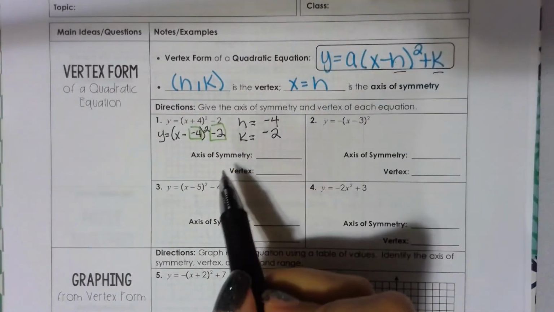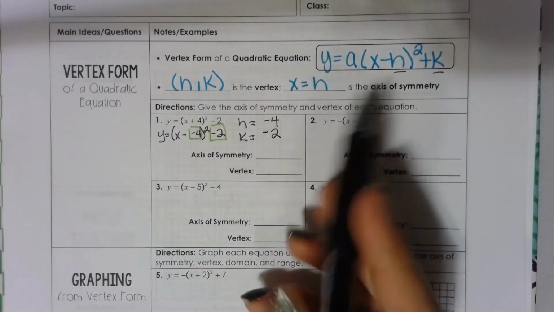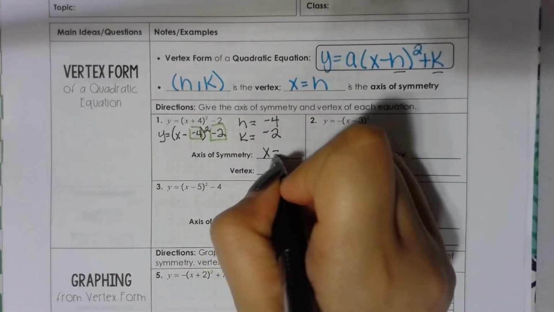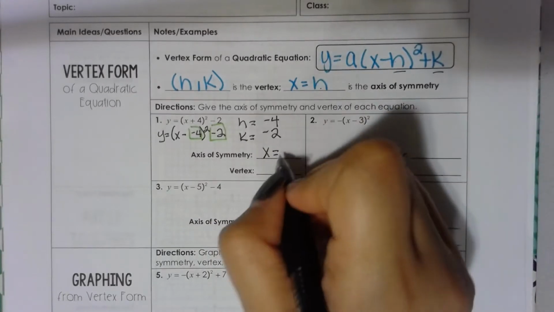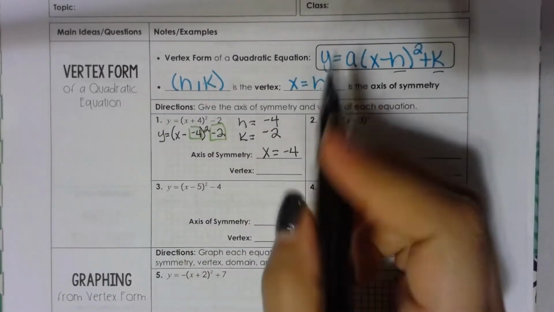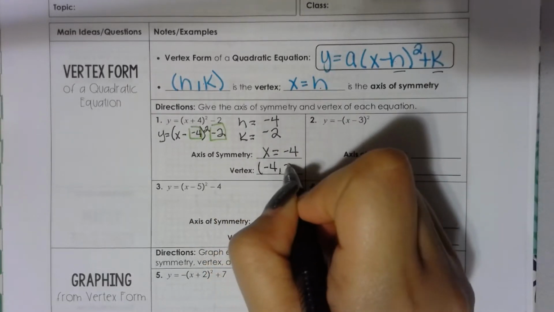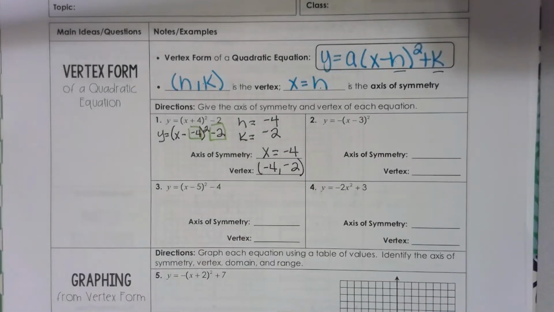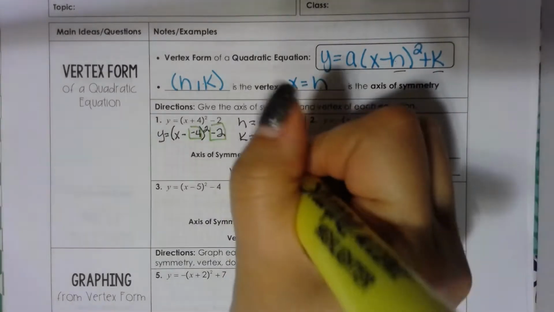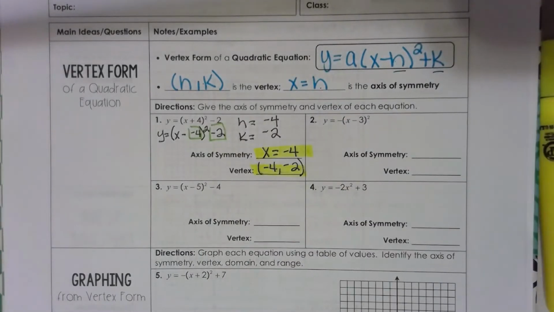Now your axis of symmetry is going to be the line x equals h. H is negative 4. Your vertex is h comma k, which in this case will be negative 4 comma negative 2. And bam, you can quickly find your vertex in this setup. That's what this vertex form is. You can quickly find your vertex, you can quickly find your axis of symmetry. It requires a whole lot less math. There we go.